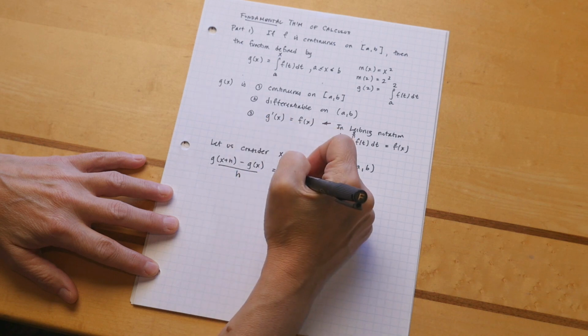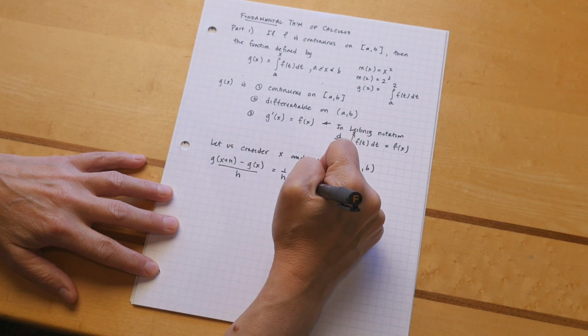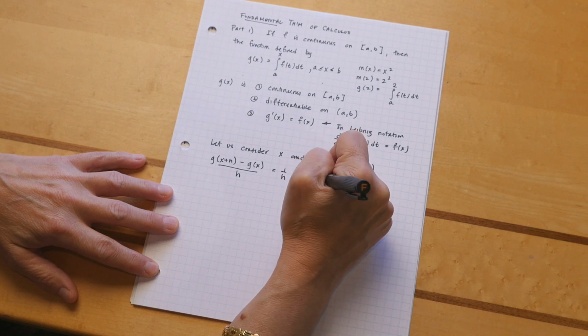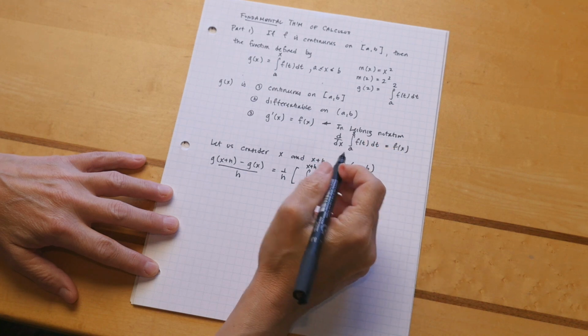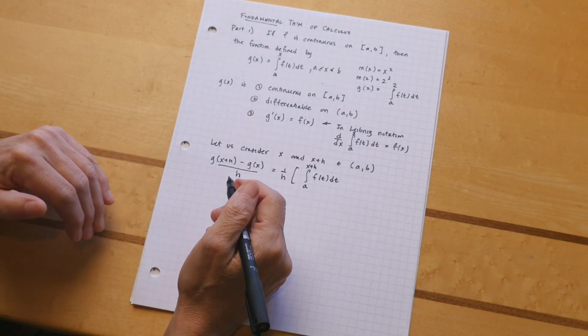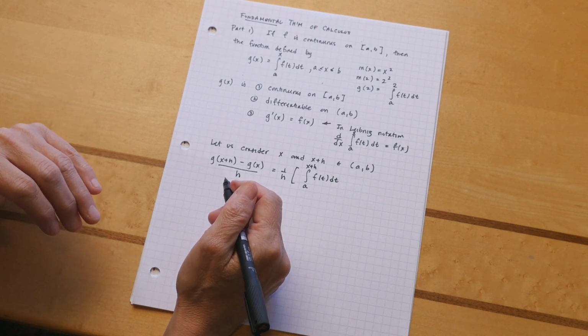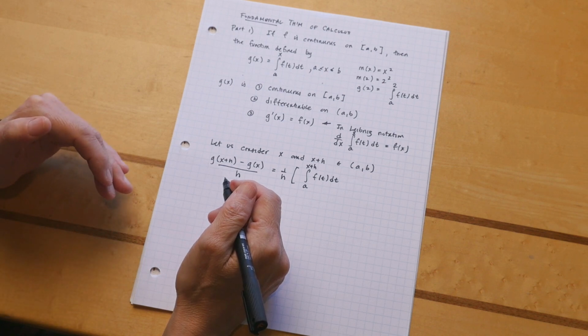What is g of x plus h? Here's what g of x plus h is. It is the integral from a to x plus h of f of t dt. That's because we know what g of x is. G of x is the integral from a to x. So the g of x plus h is the integral from a to x plus h.